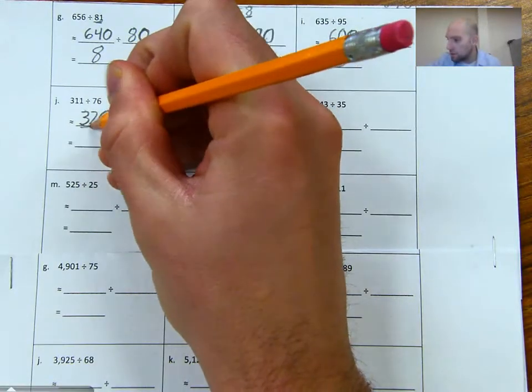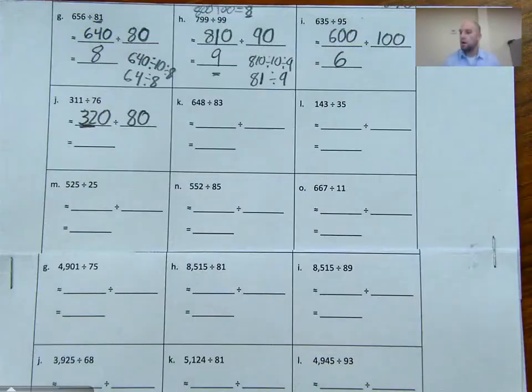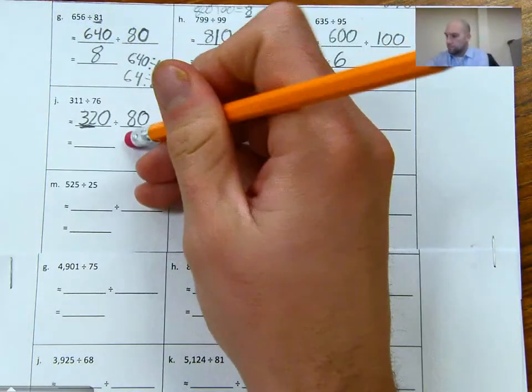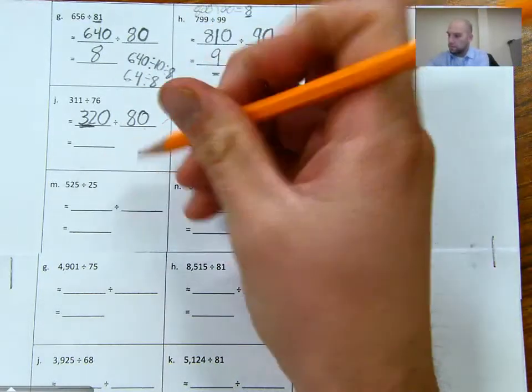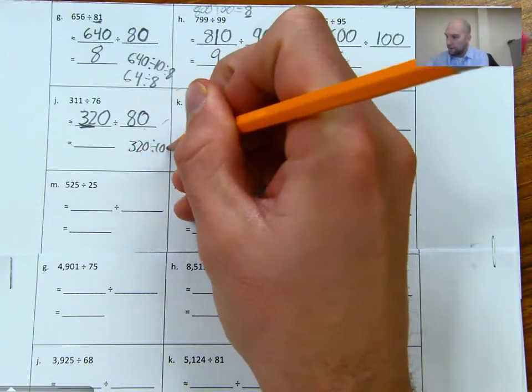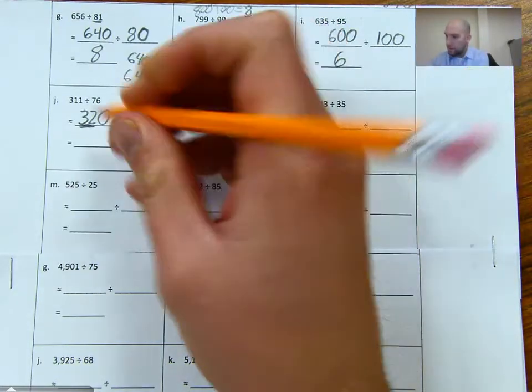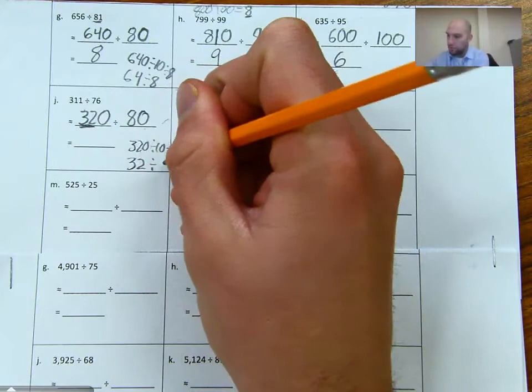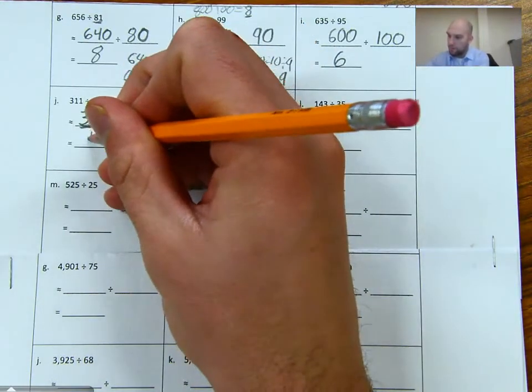See how we have the 32 here, and then we have our 0. So 32 is a multiple of 8. It's also a multiple of 80. We can do 320 divided by 10 divided by 8. So we get 32 when we divide by 10, and then we divide our 32 by 8, and we get 4.